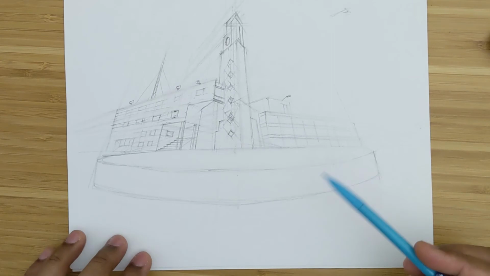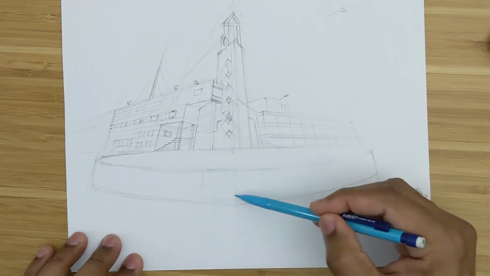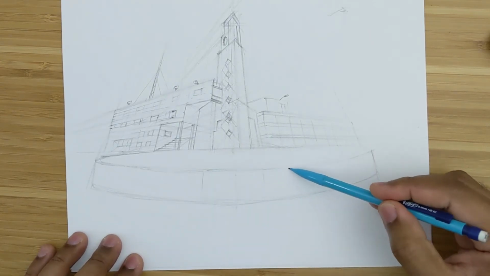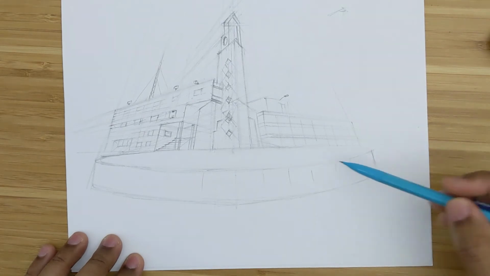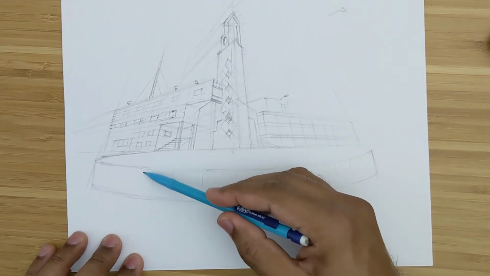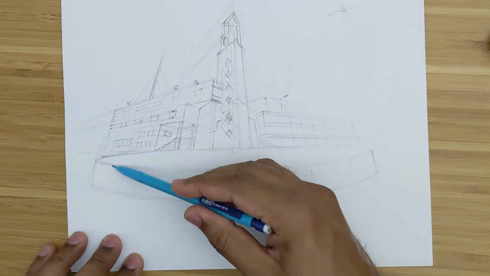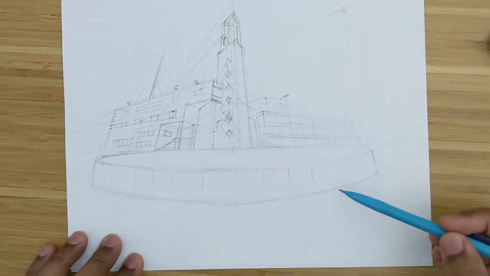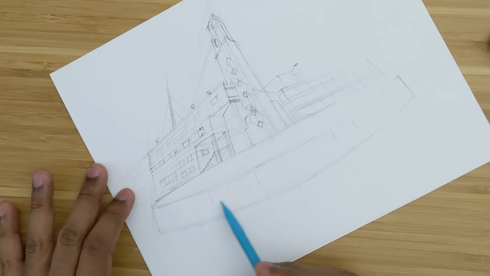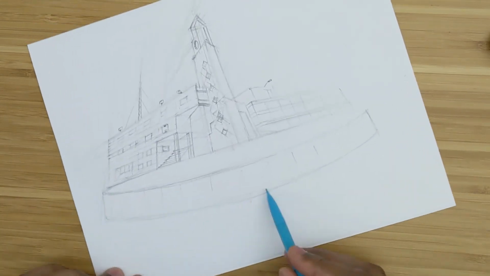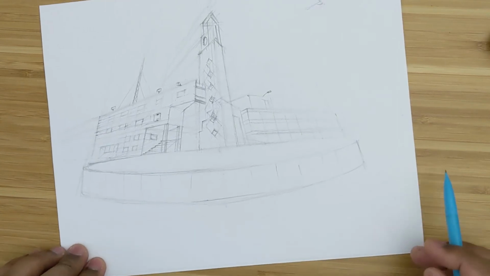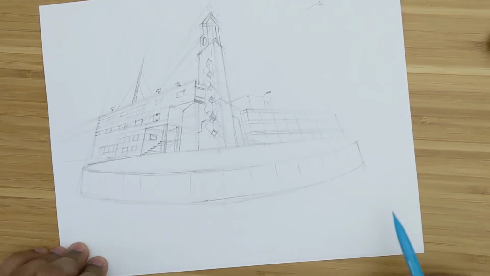Alright, now there were some stone tiles which were placed like this. Like that. Okay. Alright.